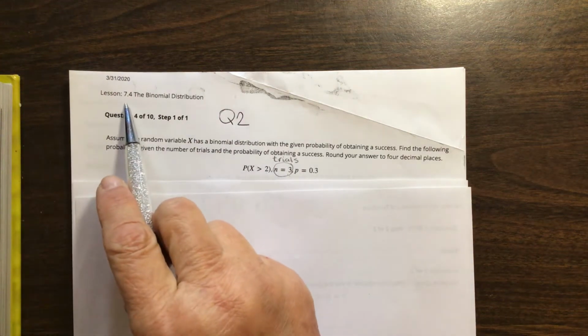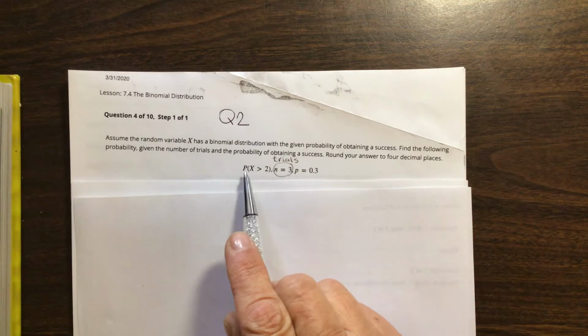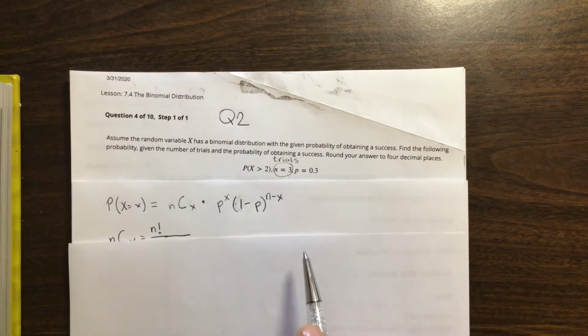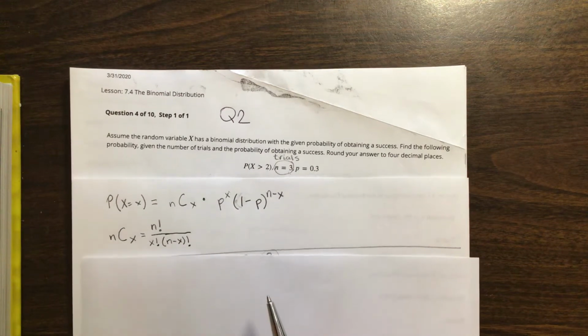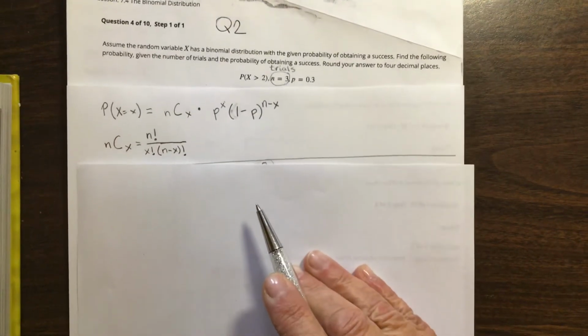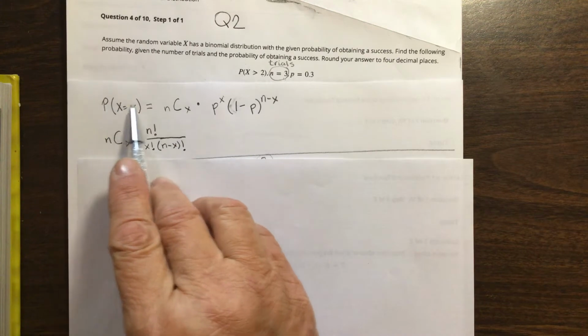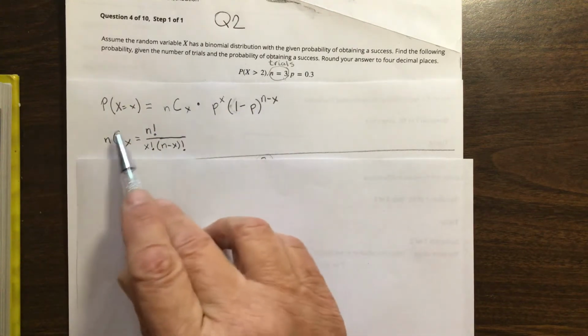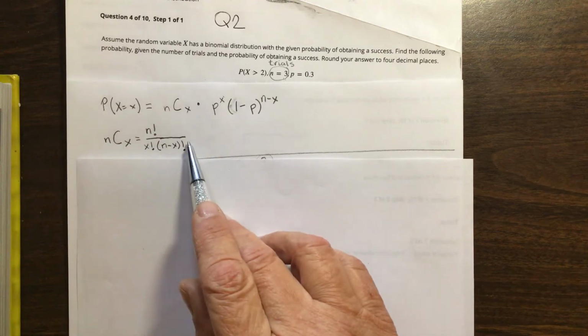This is in 7.4, and to do this problem, you'll need the data and the formulas. If you didn't get them from the previous video, please write them down. This is what I call the mother formula, and then this piece has its own formula.